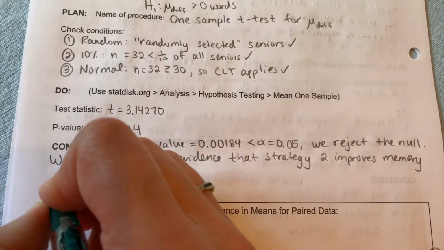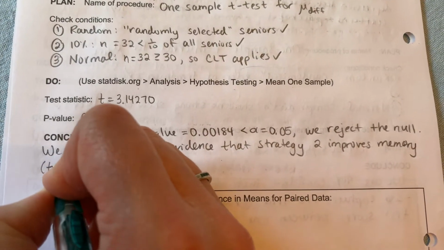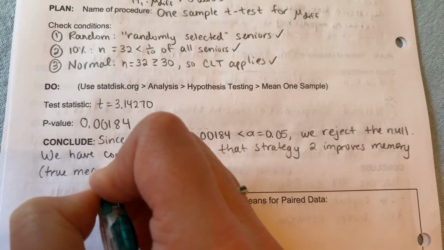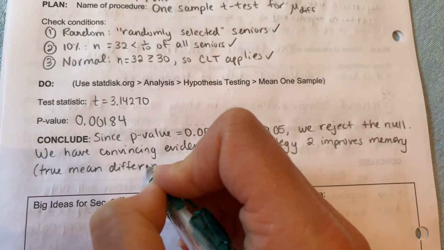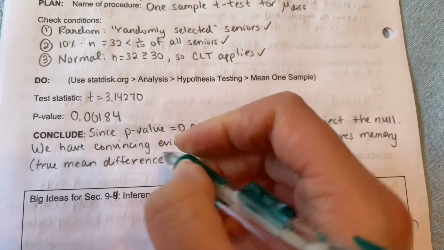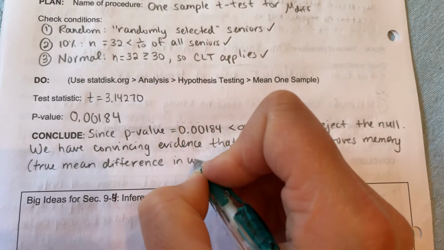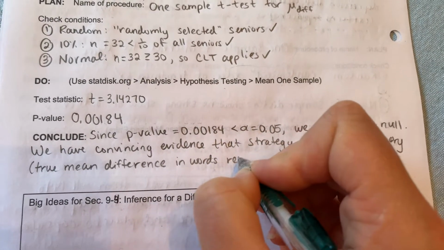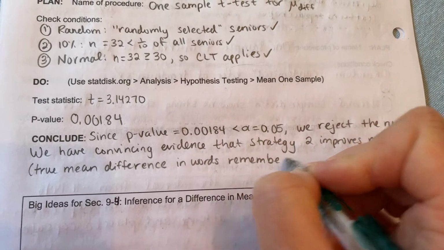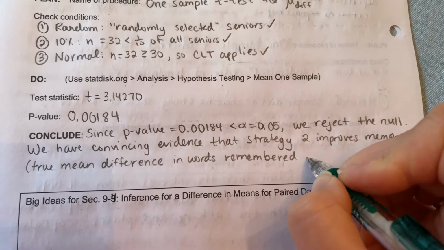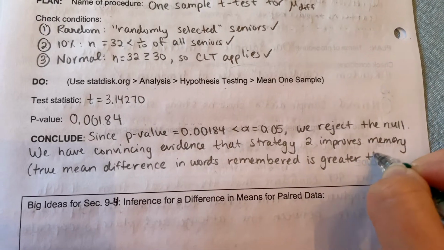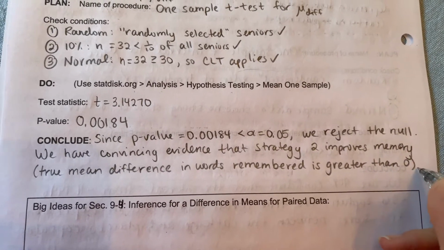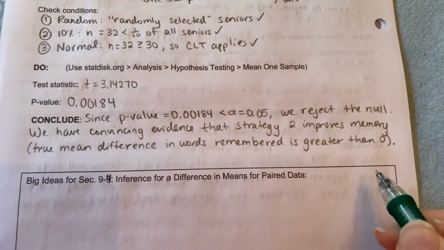But just to make it really clear to you guys, that mu diff represents the true mean difference. So my alternative hypothesis, the true mean difference in words remembered is greater than 0. That's putting my alternative hypothesis into words.